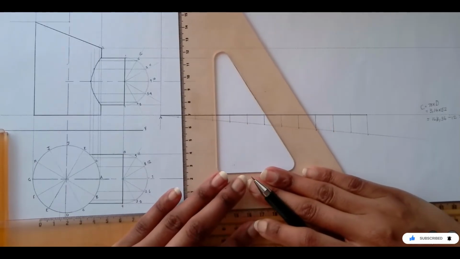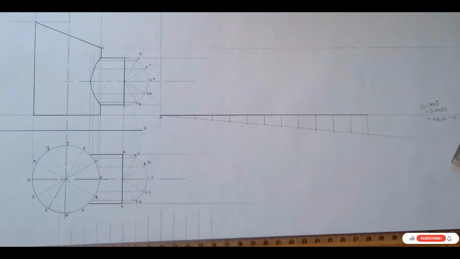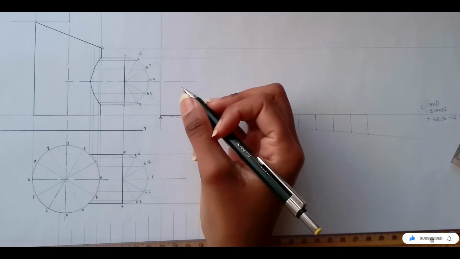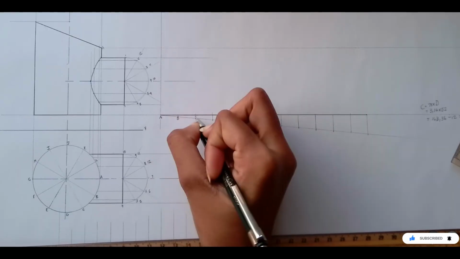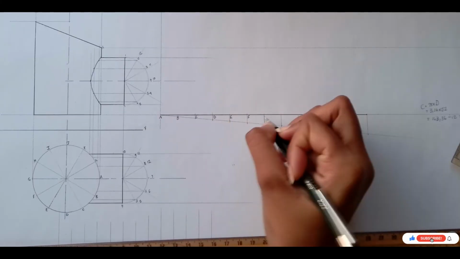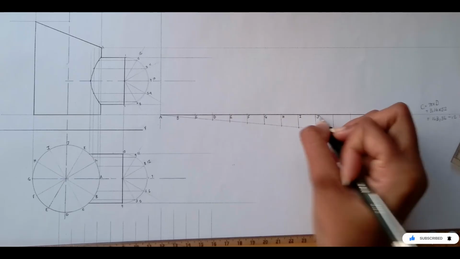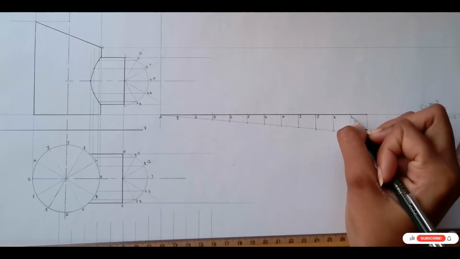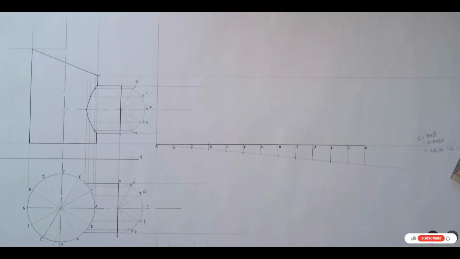With the last one. Once I have those 12 points, I can now label them A, B, C, so back to A. And then once I have that, I can now transfer them up.